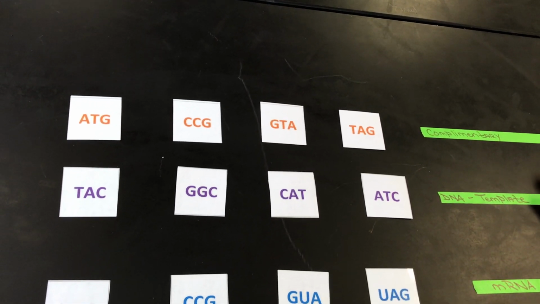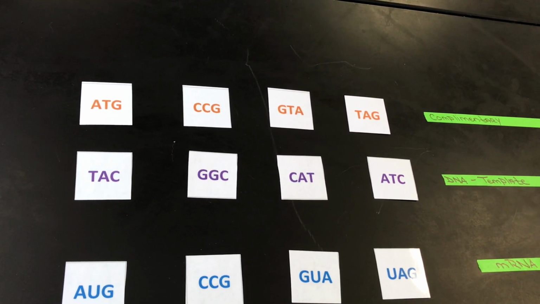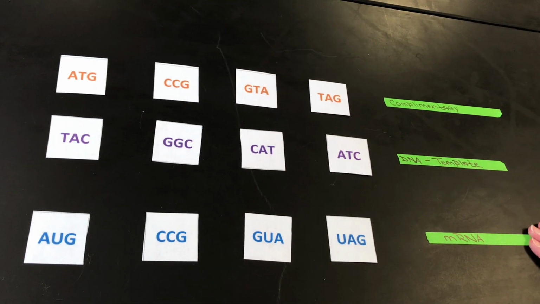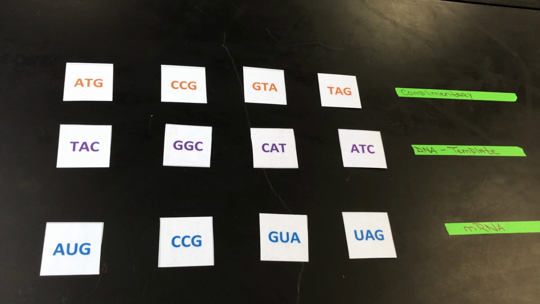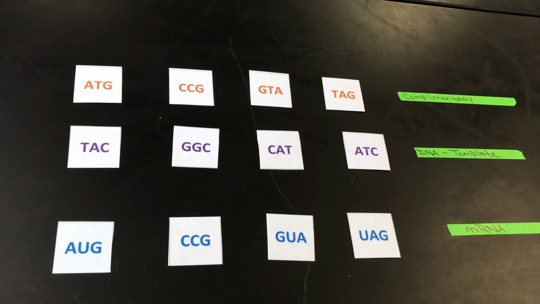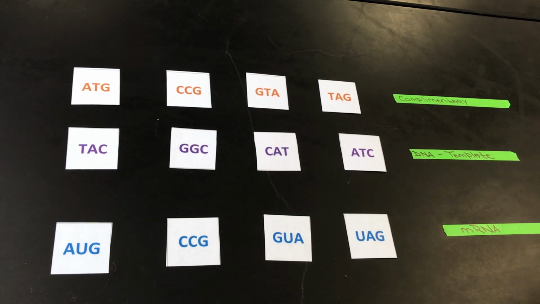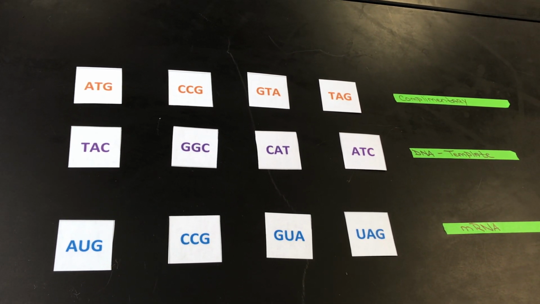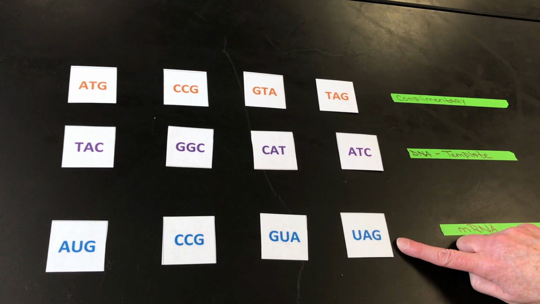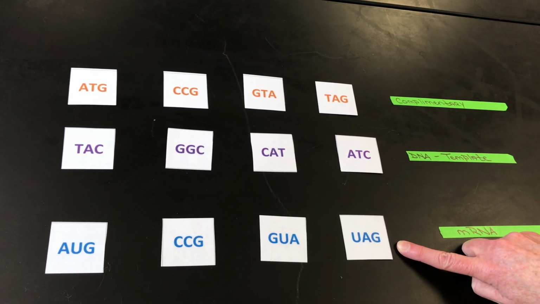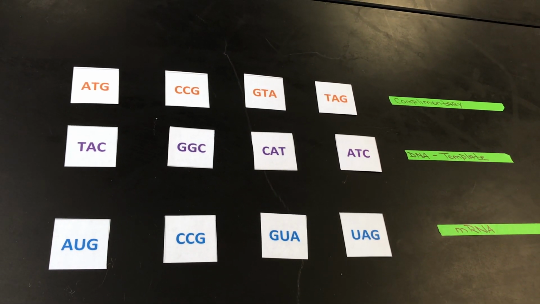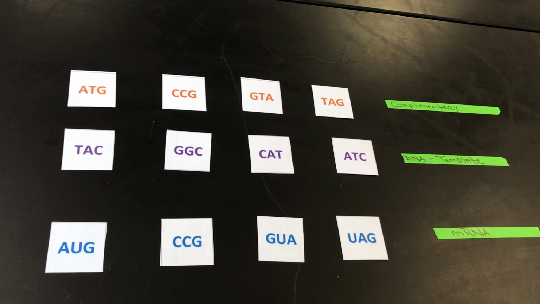When we take that DNA template strand and we transcribe it into messenger RNA, our first 3 codons are going to be the same: AUG, CCG, and GUA. We made no changes to those nucleotide sequences in our DNA. It's our fourth codon that's going to change. Our fourth codon is now going to be UAG instead of AAG.